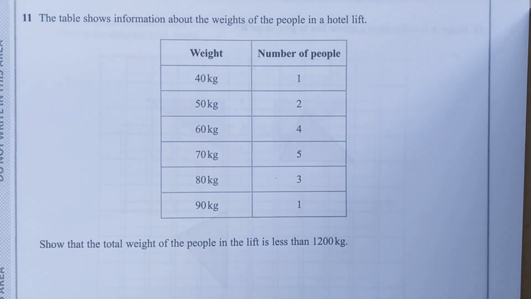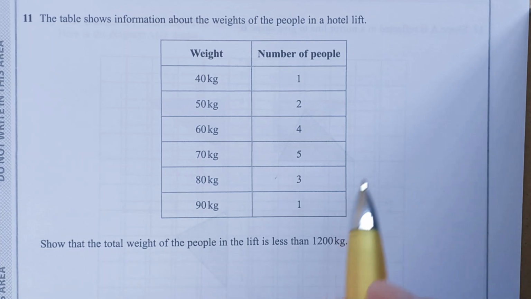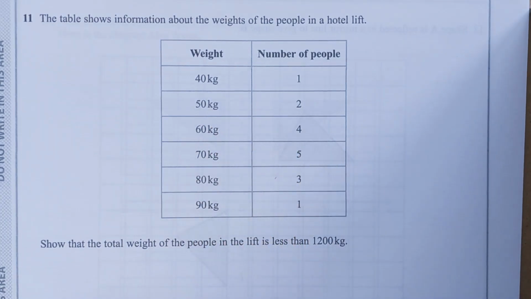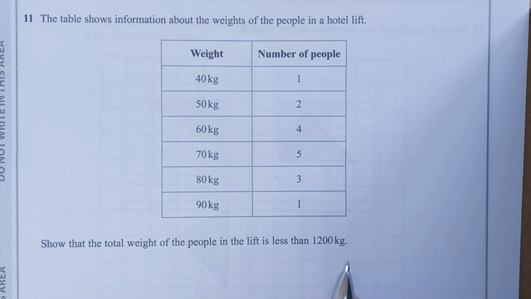Question 11. The table shows information about the weights of the people in a hotel lift. Okay, so we've got 1 person weighed 40 kilograms, 2 people weighed 50 kilograms, and so on. Show that the total weight of the people in the lift is less than 1,200 kilograms.